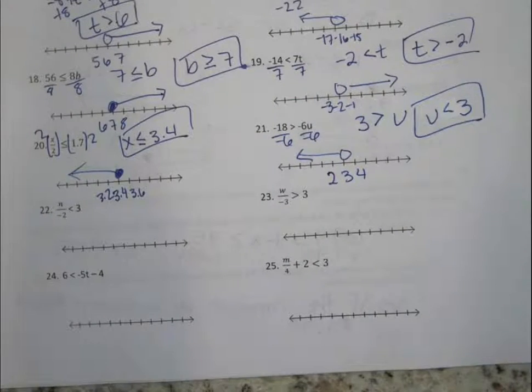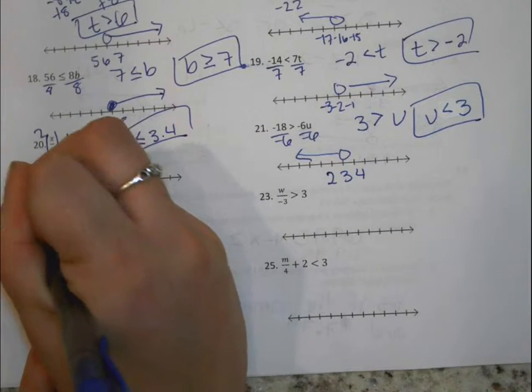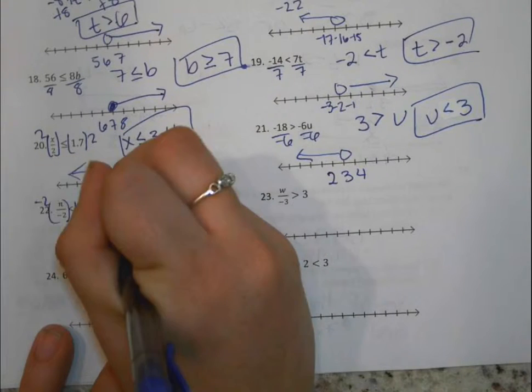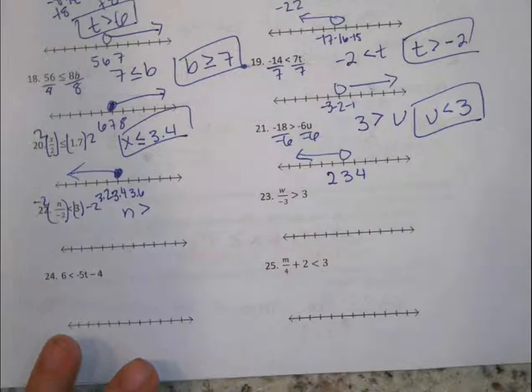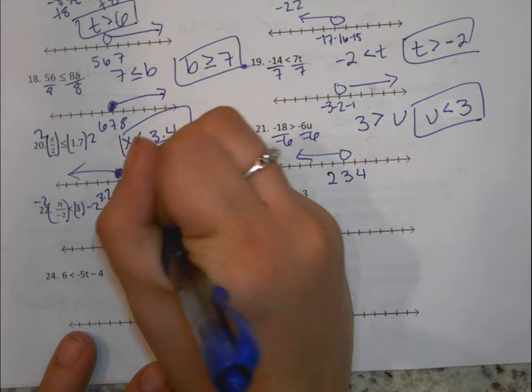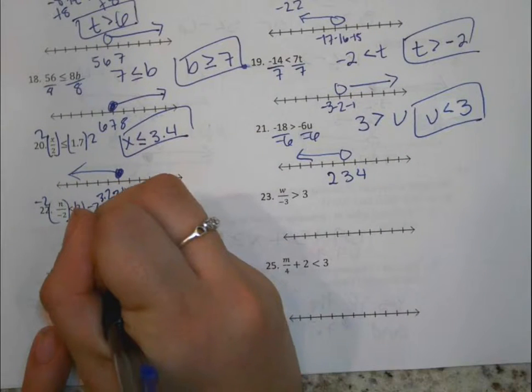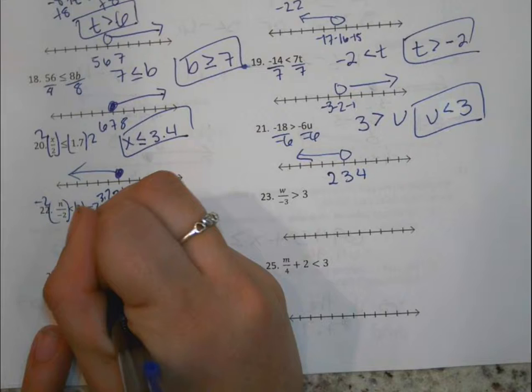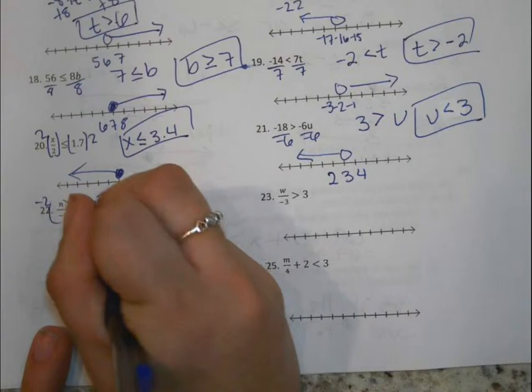Number 22, it's a fraction, so that means division. I want to undo it, so I'm going to multiply both sides by negative 2. I get n is, because the 2 is negative, I flip the sign, greater than negative 6. Go ahead, number my number line, open circle, and to the right.